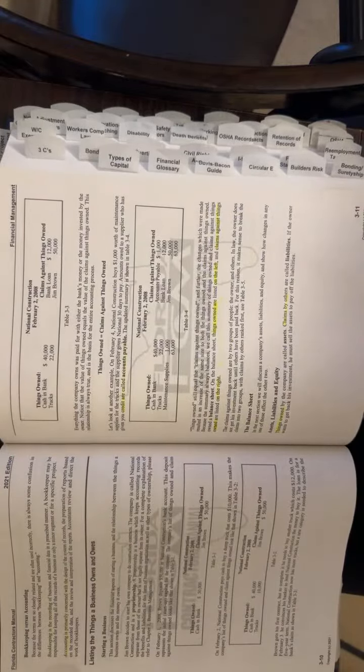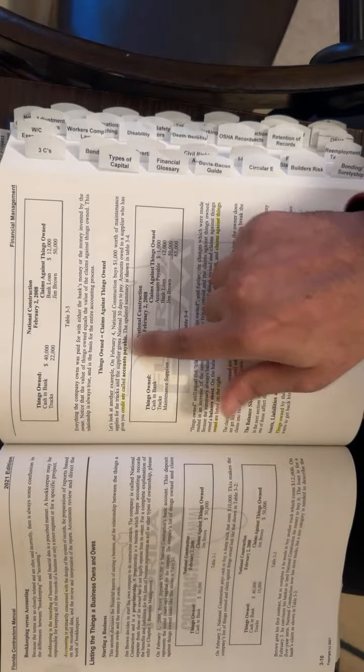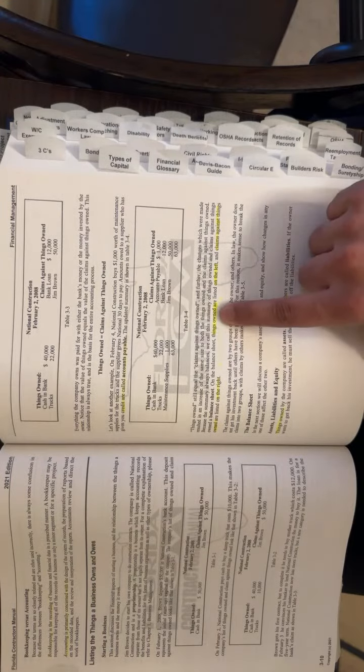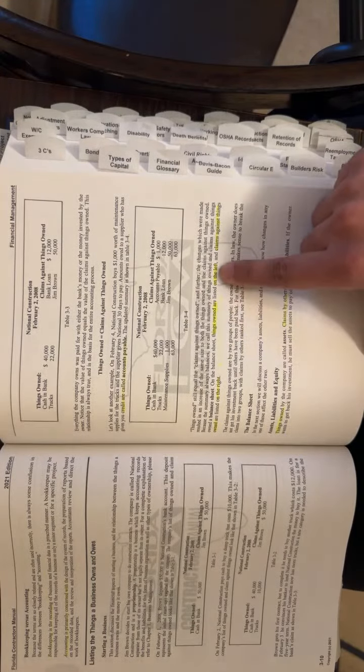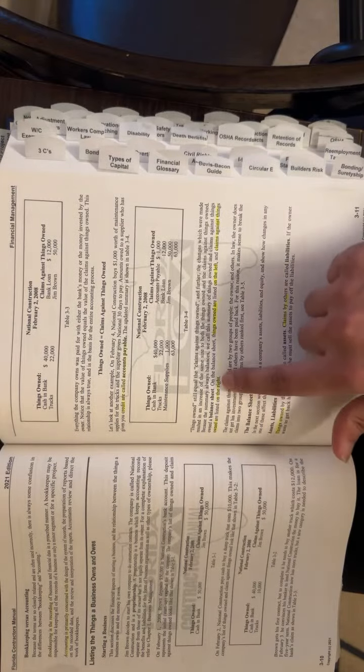Okay, so page 311, go ahead and highlight accounts payable. Go ahead and highlight things owned are listed on the left, and claims against things owned are listed on the right.